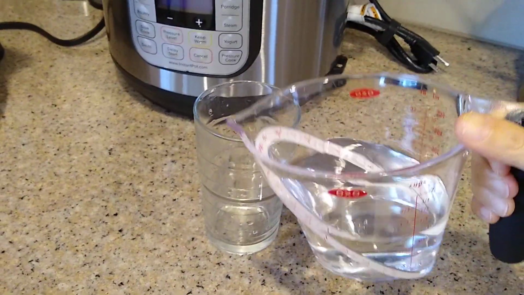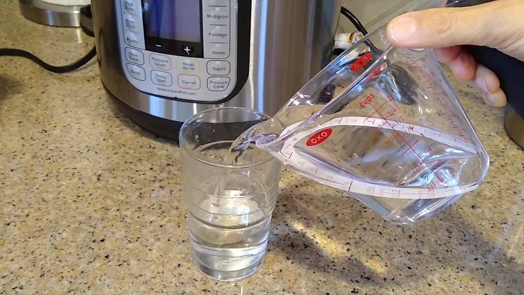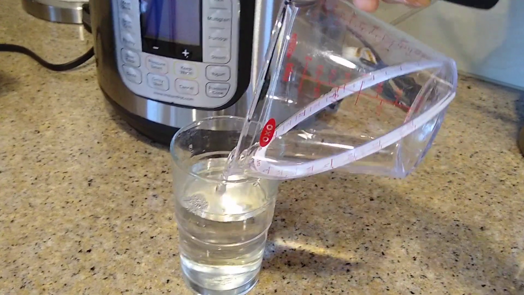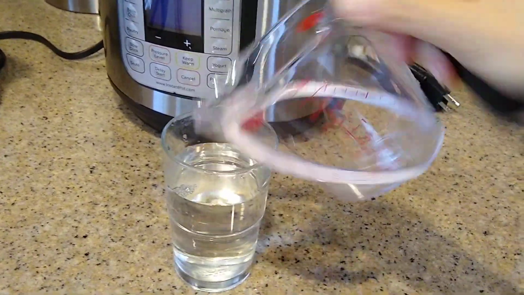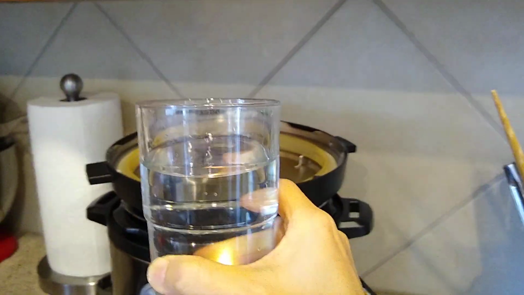And if I pour it into this cup, it should reach that line right on top. Ta-da! See? That's why I like these cups very much, because when I fill it up all the way to the top line, that's 1 cup.